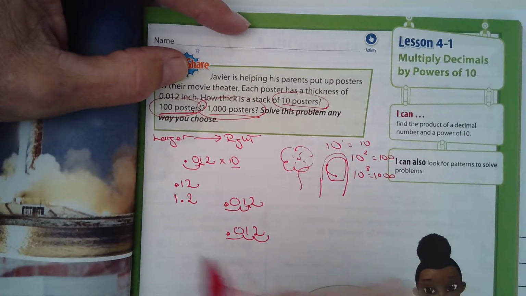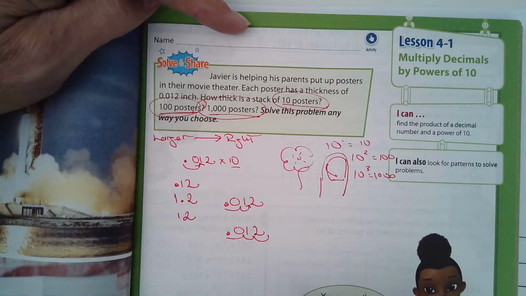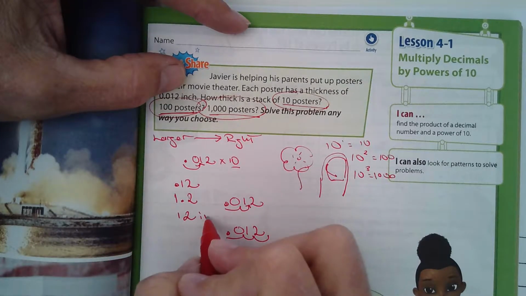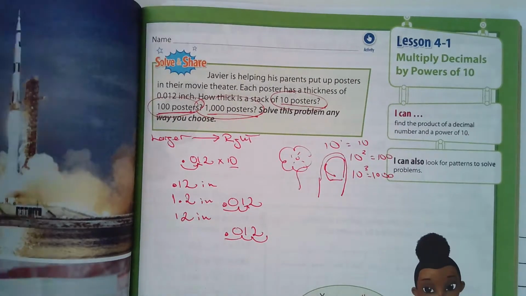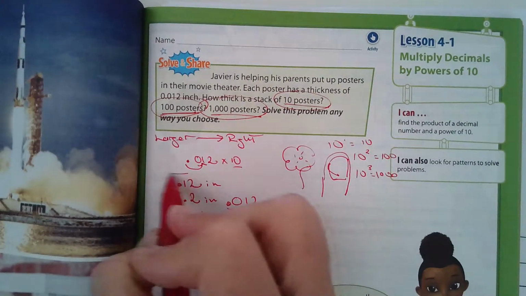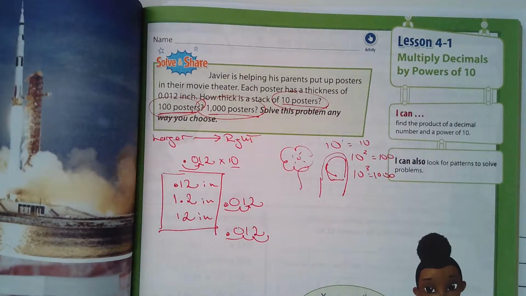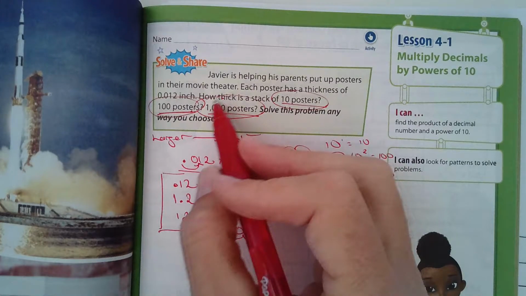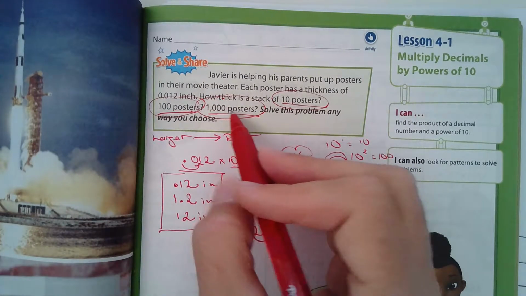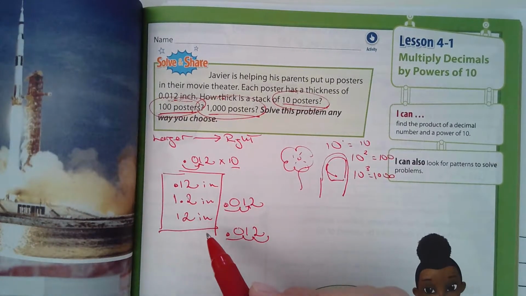And now it becomes 12. I should be labeling each one of these as inches. So that's my answer: 0.12, 1.2, and 12 inches. So if there were 1,000 pieces of paper at this thickness, it would be 12 inches thick. Okay?